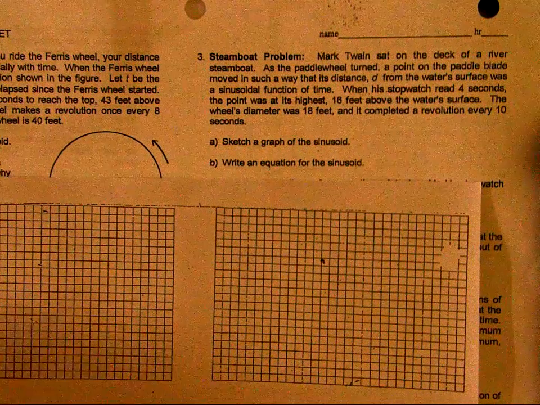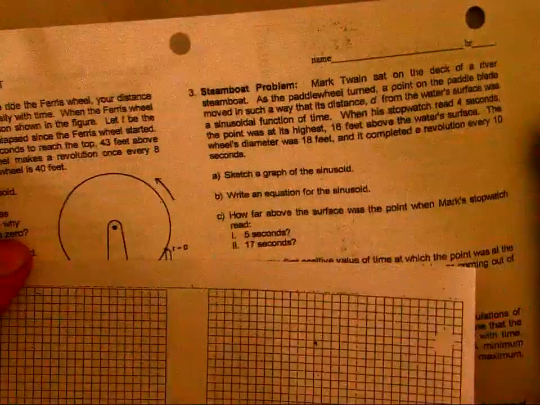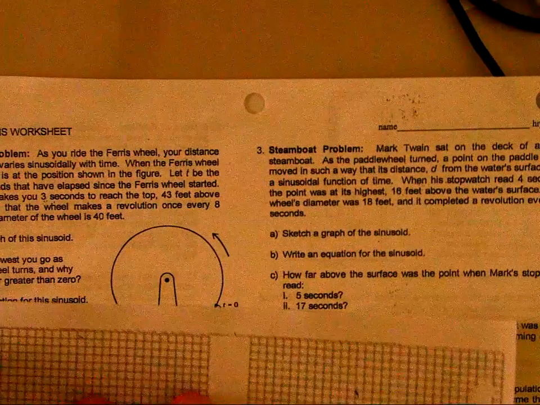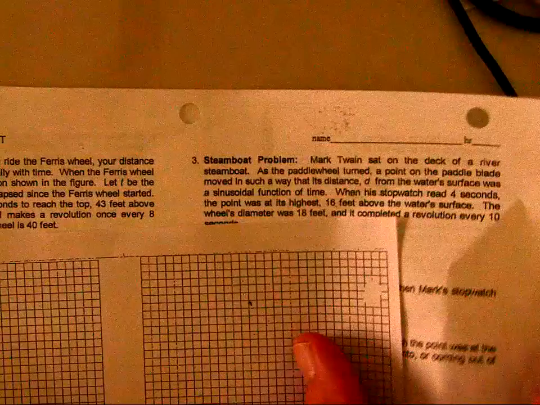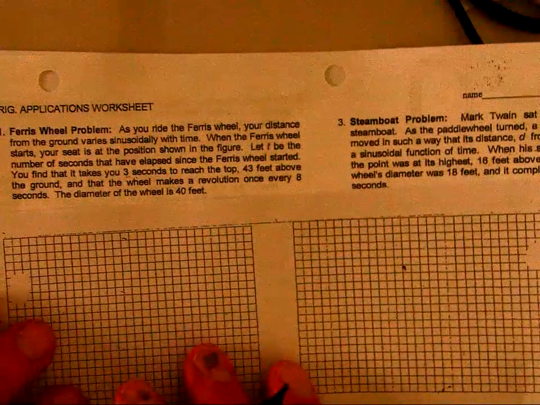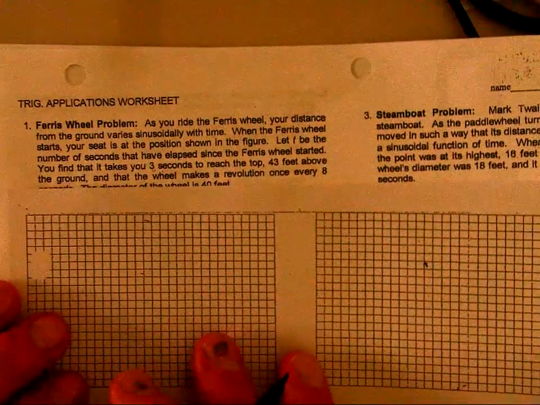Okay, these notes are for doing that Trig applications worksheet. These are all going to be application problems, so they're a little bit different. We'll go through the steps. We're going to work through this first one on this Ferris wheel problem.